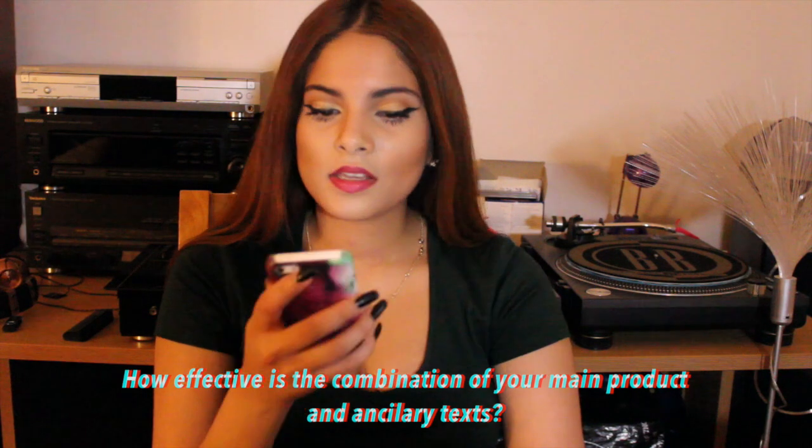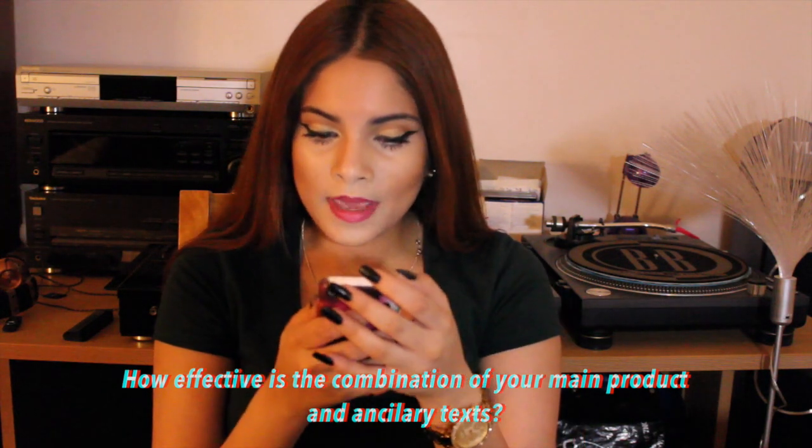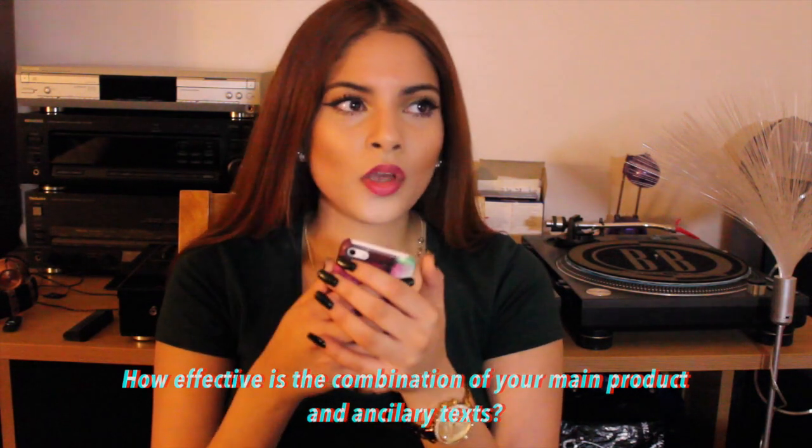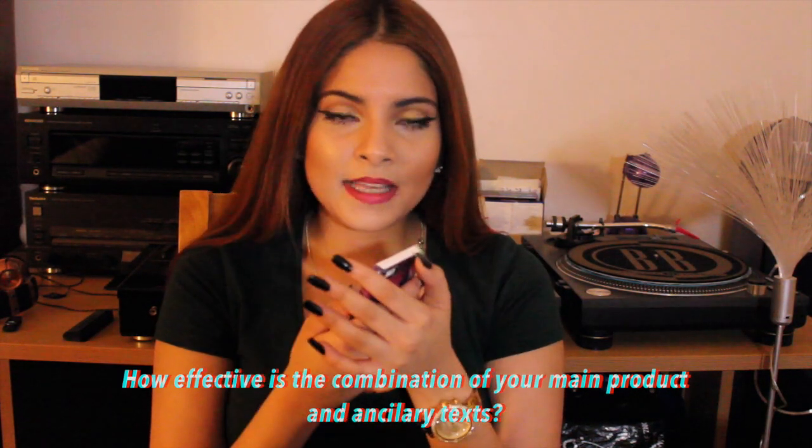So the question I'm going to focus on is question number 2, which is how effective is the combination of your main product and auxiliary text. For this question, you need to focus on what links your 3 main projects together, which is the magazine, the trailer and the poster. It's about how they link and make a whole package.